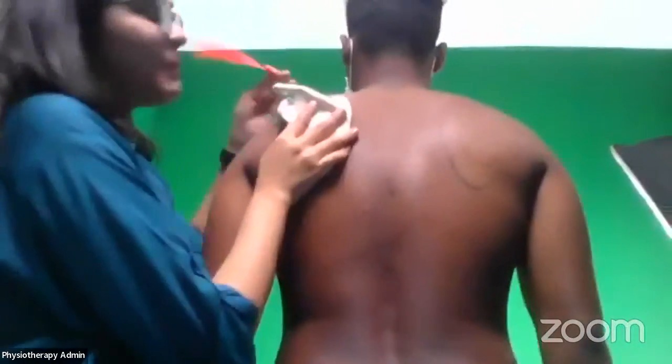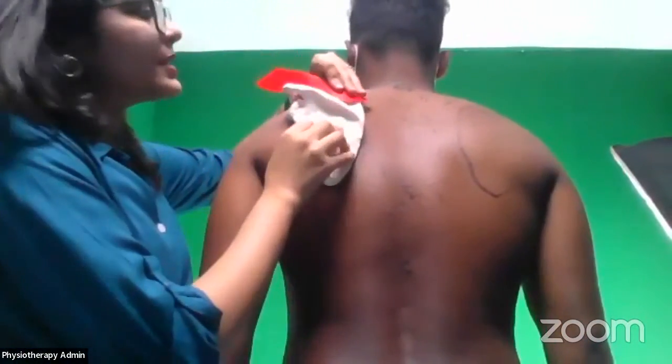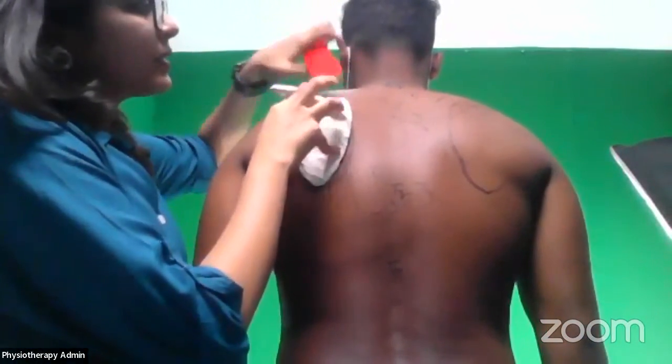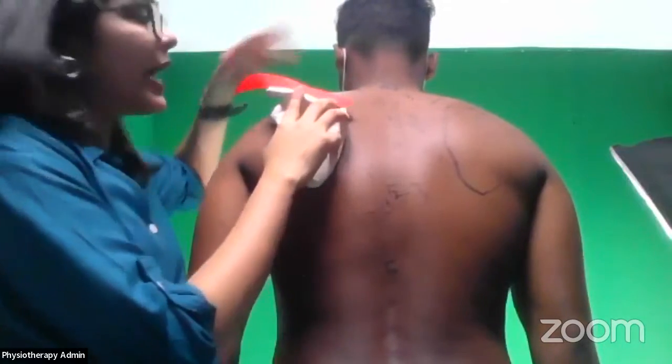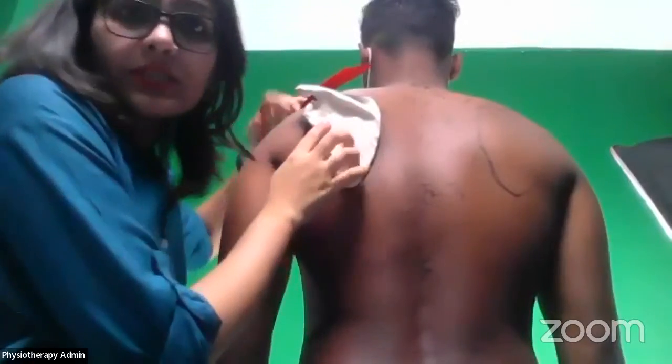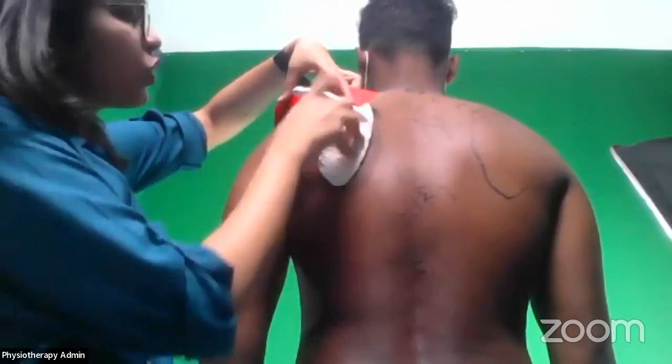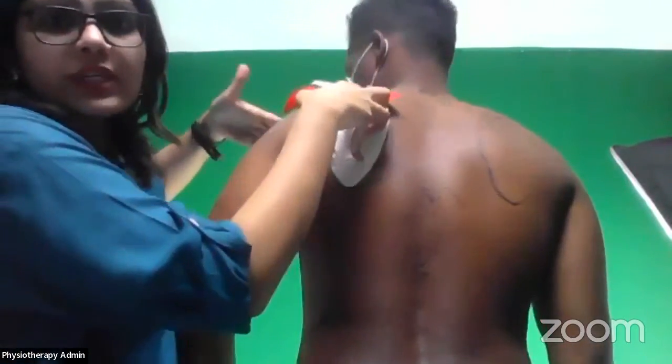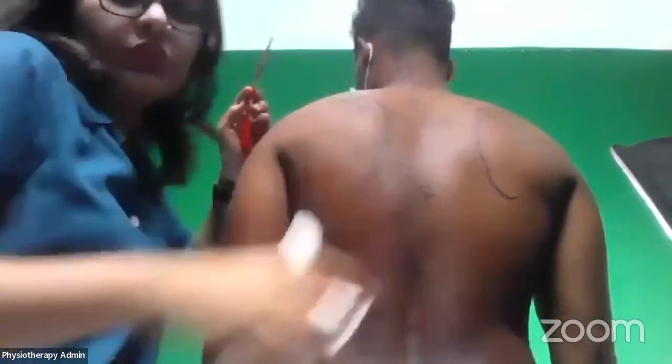So this is the spine of the scapula. Okay, it is taking the origin like this from the supraspinous fossa, and from here it is going and getting inserted on the greater tubercle of the humerus.